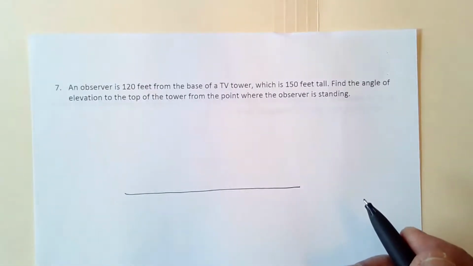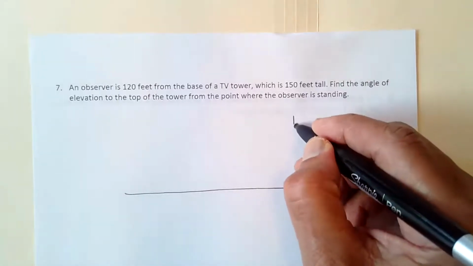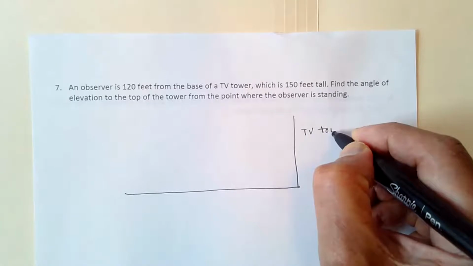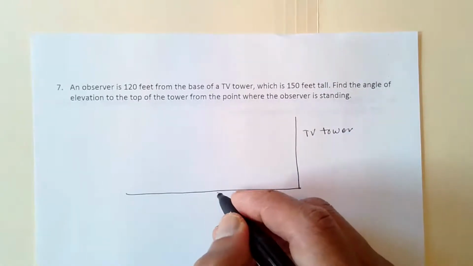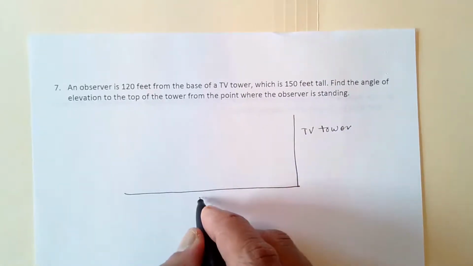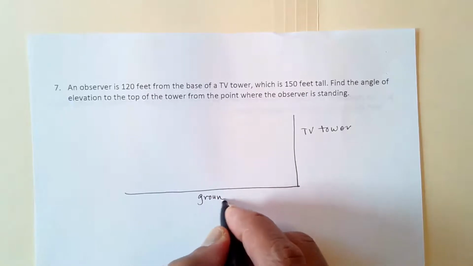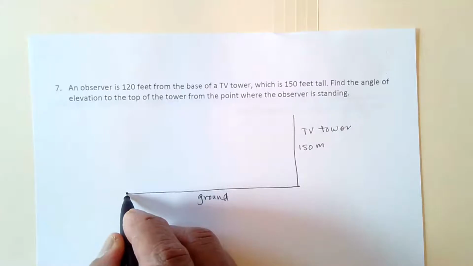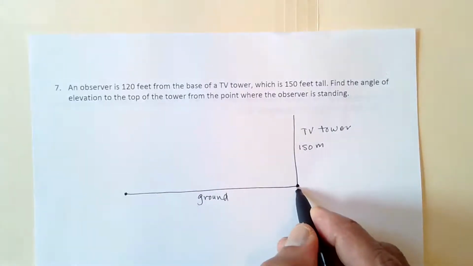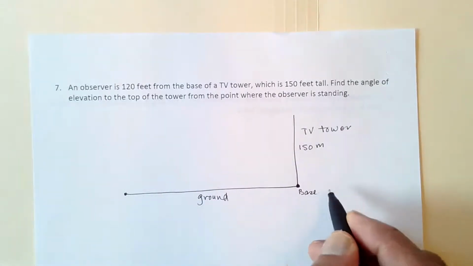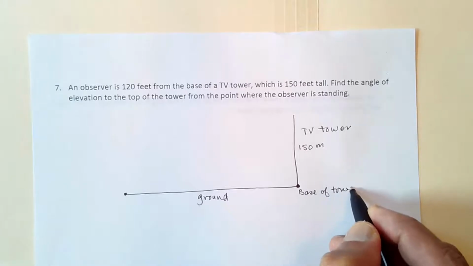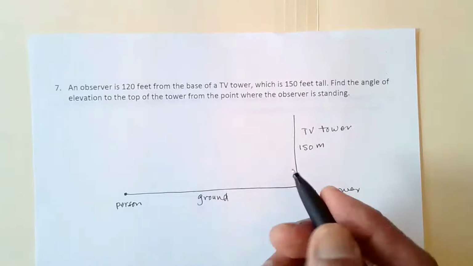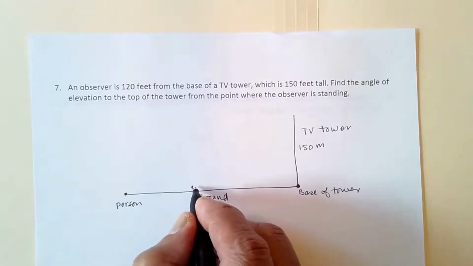Here's a TV tower. Here's the base of the tower, and the person who's here. So they are 120 feet away.